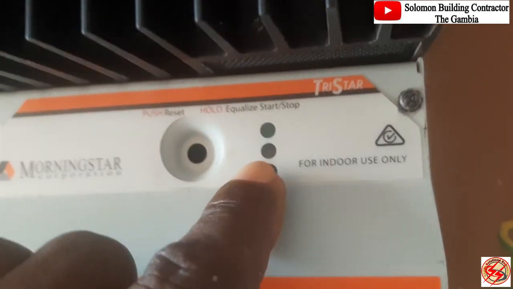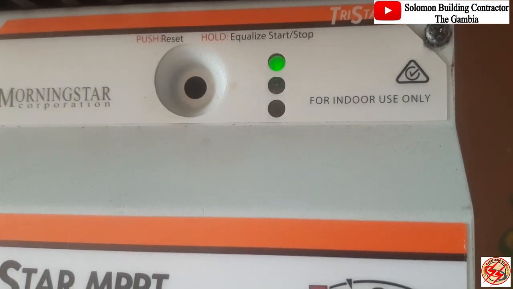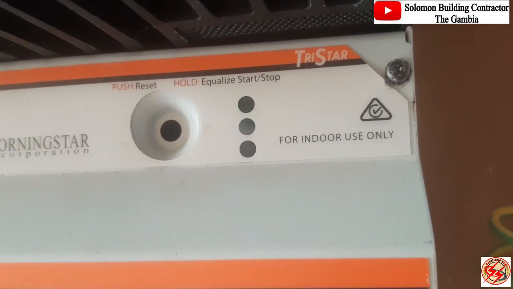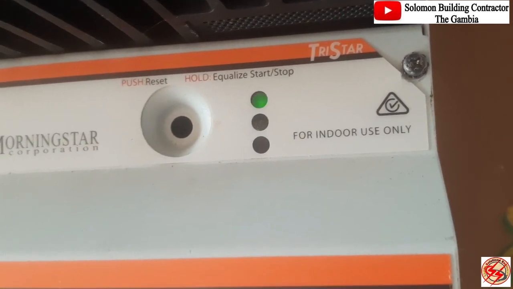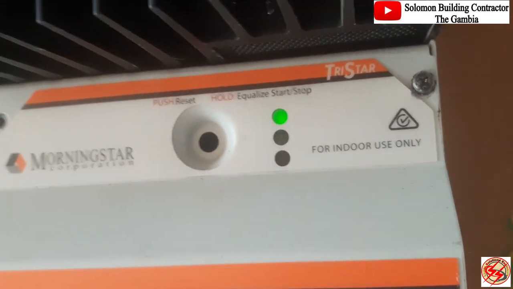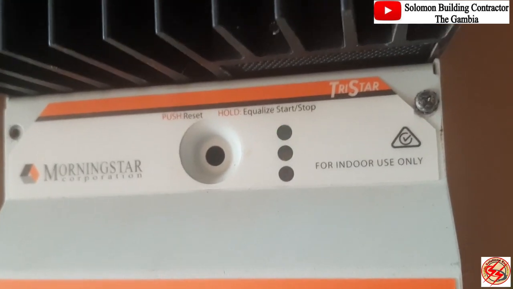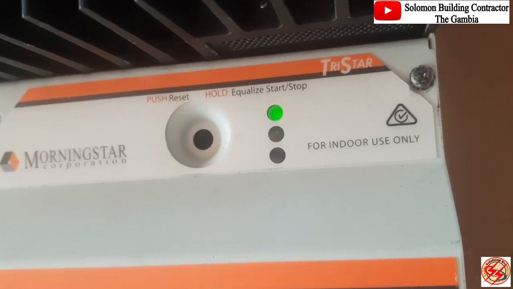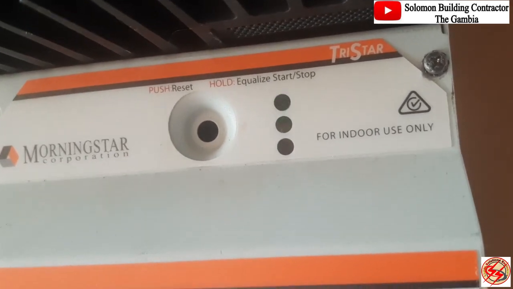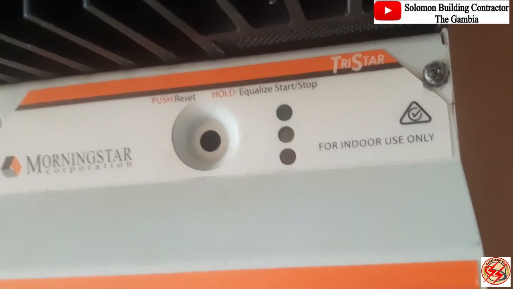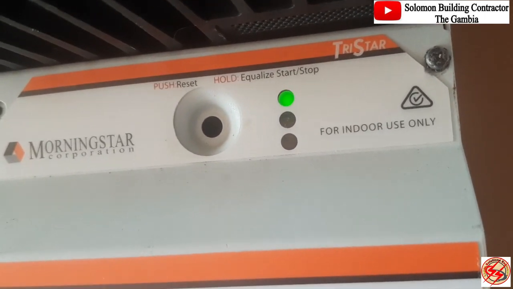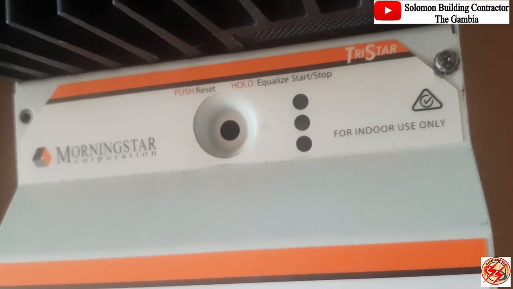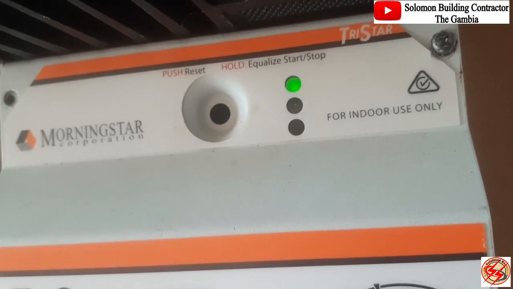The second light here is orange. When that light comes on, it's telling you that you have 50% energy, as the battery has reduced to 50%. And when the third one comes on red, it means you have low battery. At that point, you should make sure the battery is charged. If the sunlight doesn't come at that time, you have to reduce your appliances. But because we have enough battery, that doesn't happen. I'm just telling you, if it shows red, it means the battery is low.